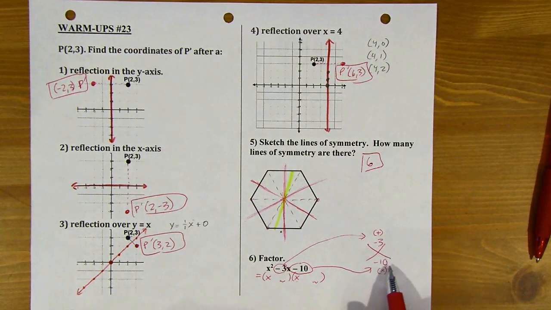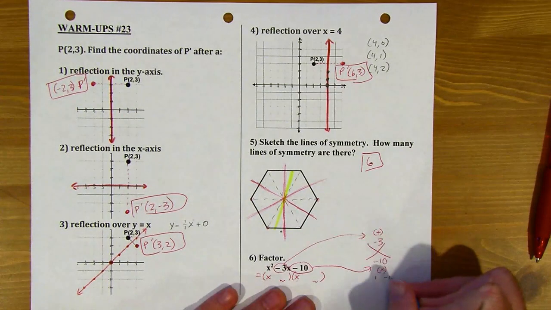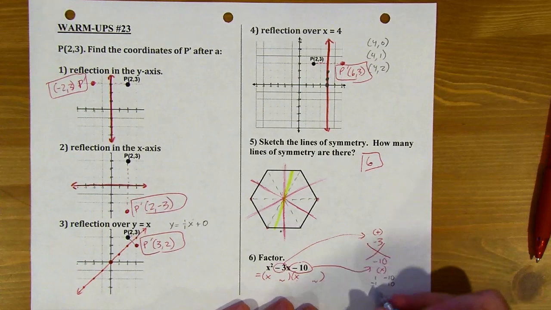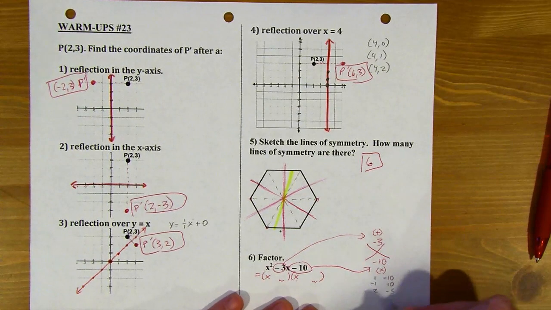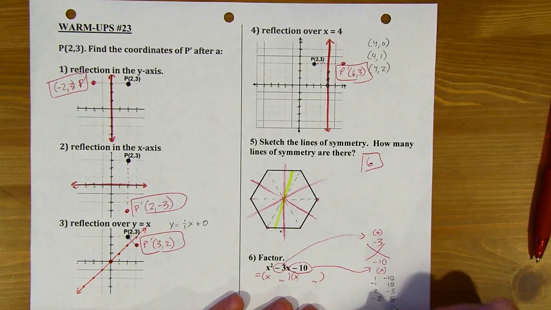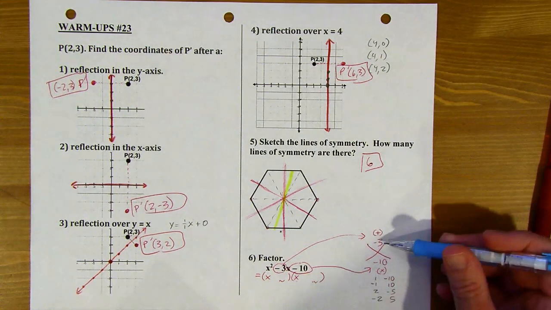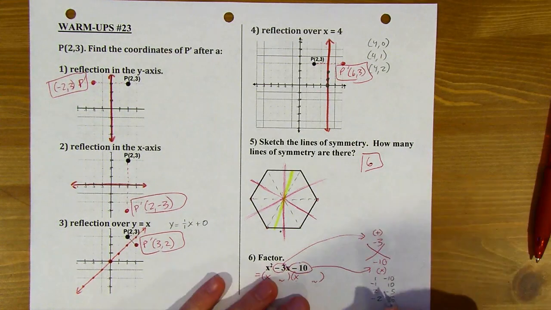So I'm going to start brainstorming ways that I can multiply to get negative 10. Just kind of throwing these out there. And you don't necessarily have to write these down, but you kind of want to be thinking through your options like this, okay? So there's the 4 ways using integers that I can multiply to get negative 10. I'm looking for one of those pairs that also adds up to negative 3. And there's only one that works.